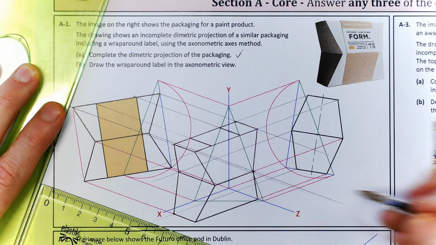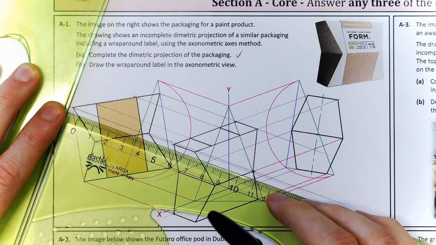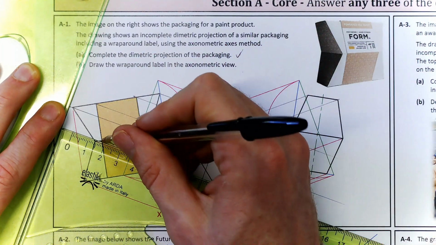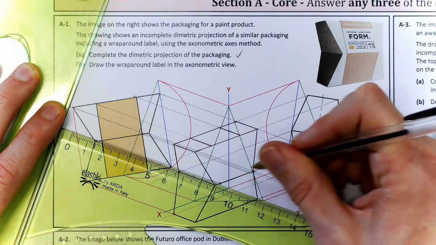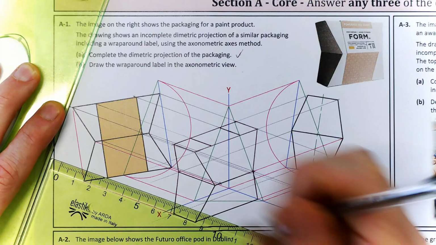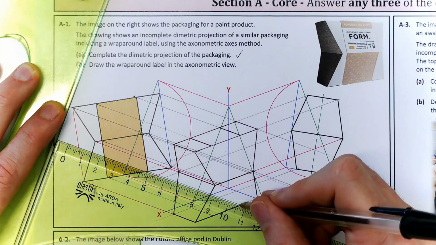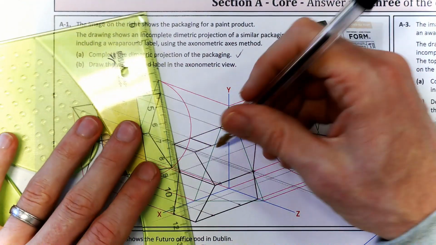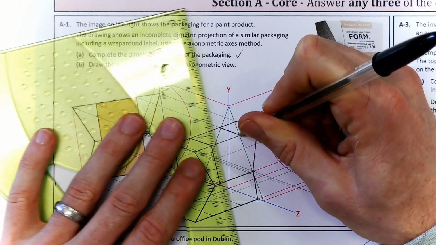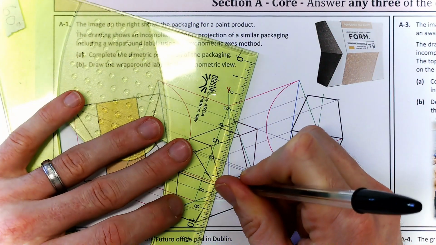Okay, now we want to find where it intersects that middle edge. So here it is. So we'll project onto that middle edge and onto the middle edge. So there and there. And we'll find where it intersects the bottom edge. Project that forward to there and project that forward to there. Okay, so let's join those up, and join that down.